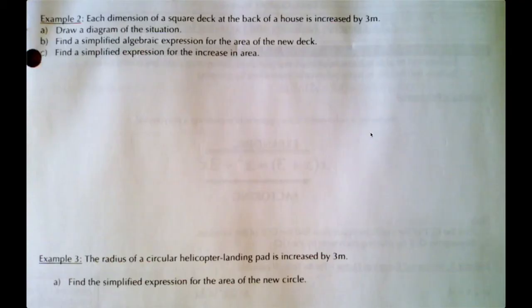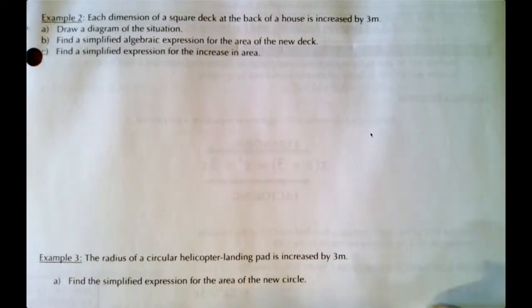Okay, in part two, we're going to look at word problems. I'm going to do one example, and then I'm going to suggest that you try a second example. I am going to record the answer to the second example as well, but I'm going to suggest that you try it on your own first. So let's look at our first example.